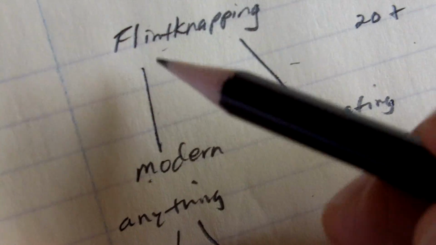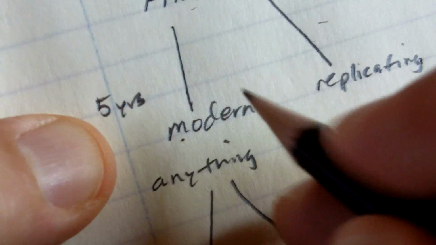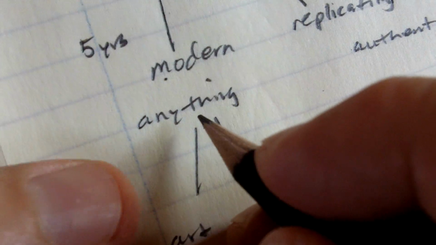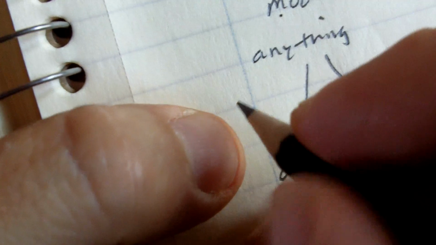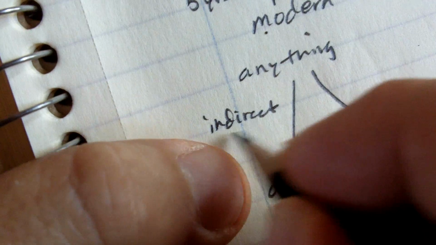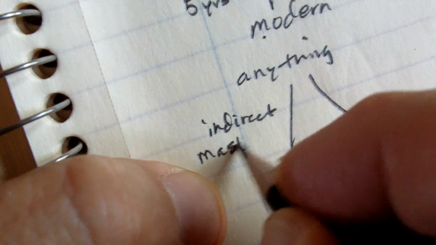What I'm doing mainly with my Flintknapping, and what I've been doing for, I guess, 5 years now, is the modern thing, and I'm using indirect percussion mainly. Okay, and I want to master this one first.